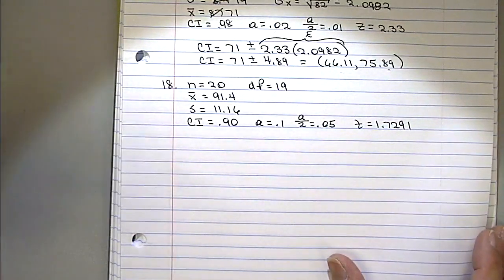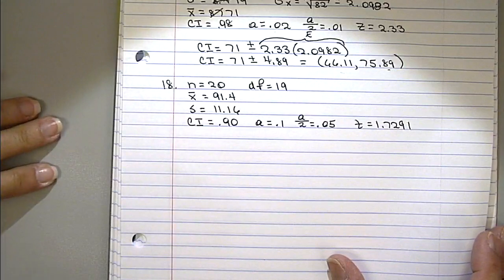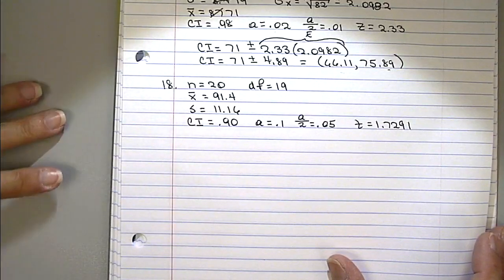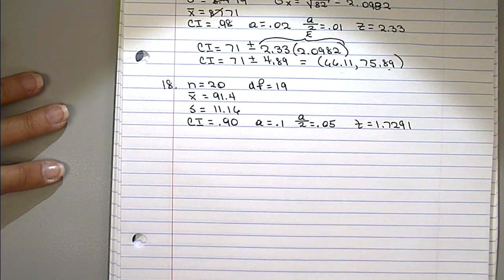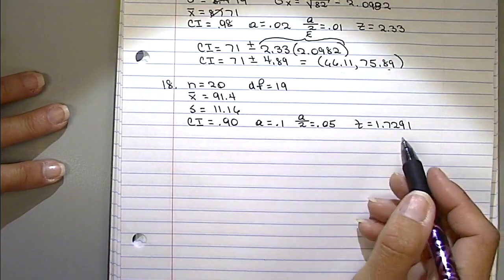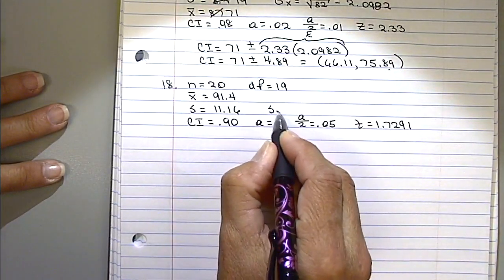You may find that you're a slight 1/1000th off when you get these answers, depending on whether you're using your calculator or the tables to calculate z and t, but you will be close enough that you will find the correct answer. There won't be any doubt in it. Now I've got to do the standard deviation adjustment.